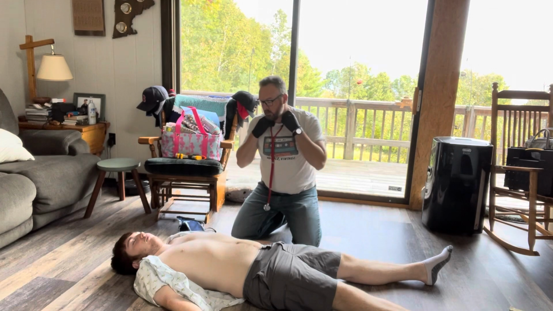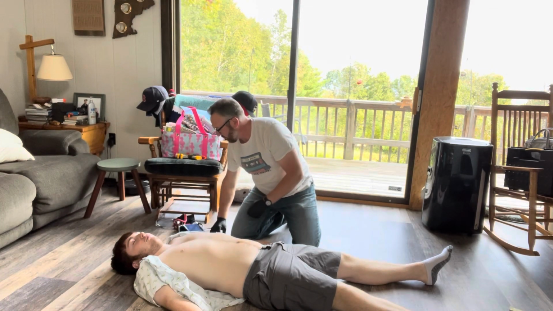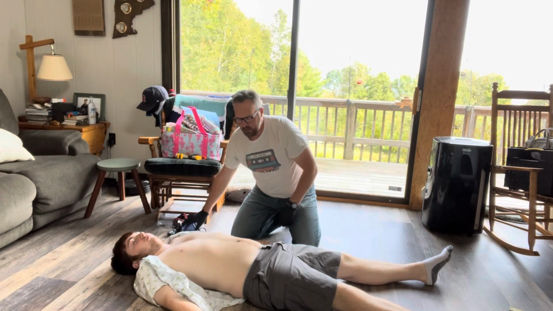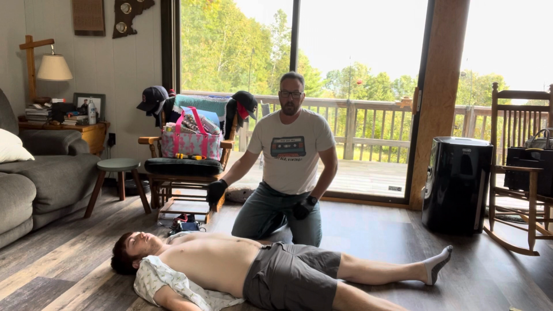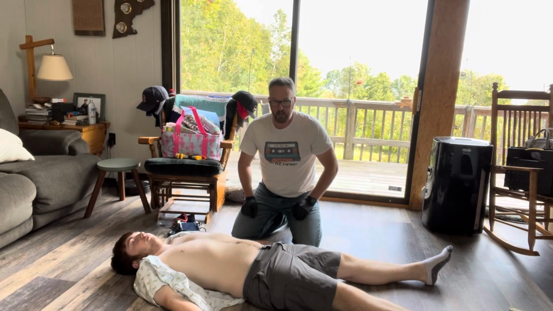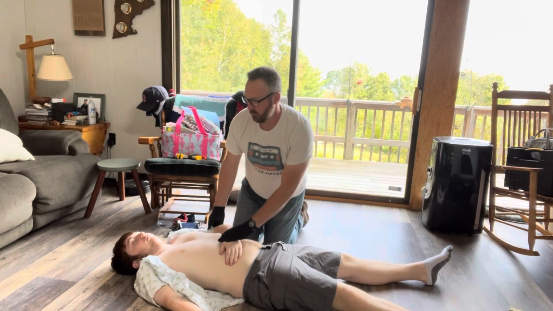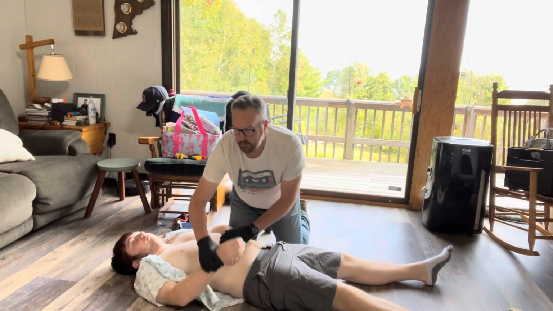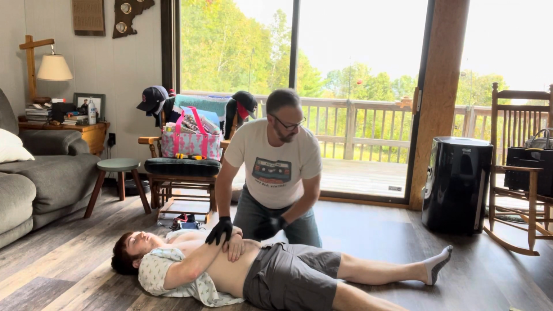So we're going to log roll the patient, and we'll put on the C-collar, log roll the patient, and put him on the backboard. So my assistant is still holding C-spine, or the C-collar has been installed.